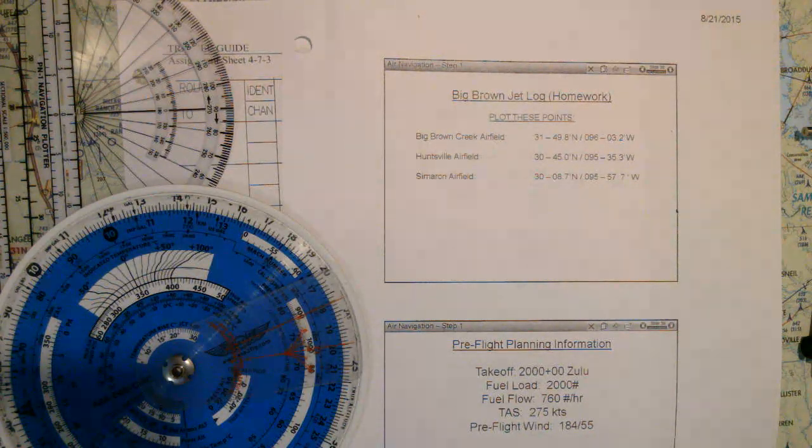These are three different lat longs for Big Brown Creek Airfield, Huntsville, and then Cimarron. Saying they're all airfields, just to give you a heads up on your new version of your chart, they did remove a lot of the old not used fields, and Big Brown Creek and Cimarron are both out of date fields, so they're not going to be on your new charts in your version 16. Not a big deal. We'll just use the lat longs that are provided for us and use those to do the scenario.